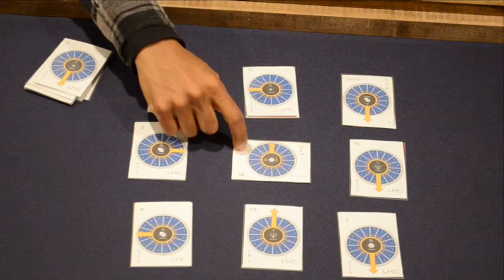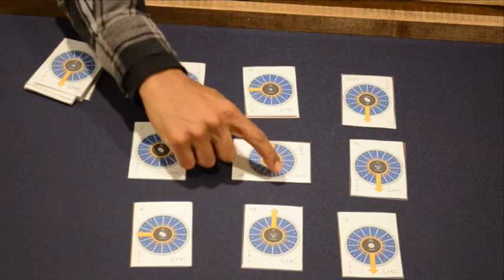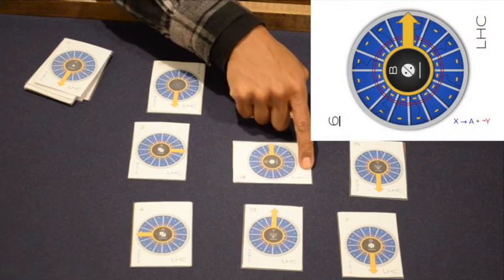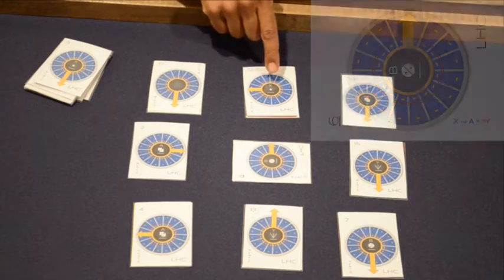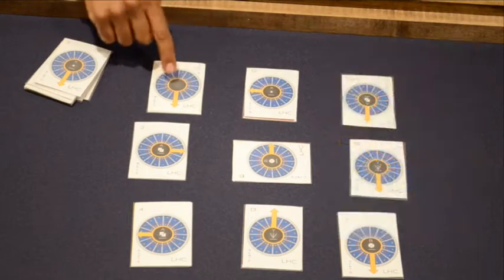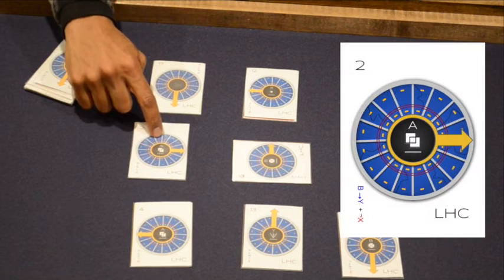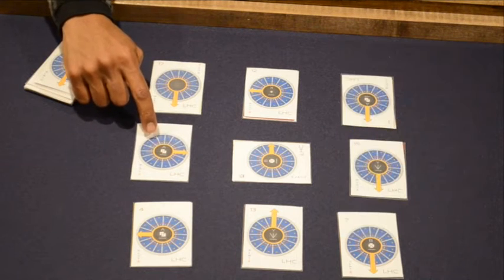The equation that we are hoping creates an antiparticle is x to a excluding y. In this case, we first encounter an x, a wild particle, and then A. So we have, in fact, created an antiparticle.